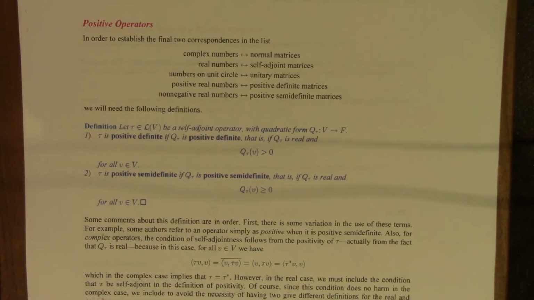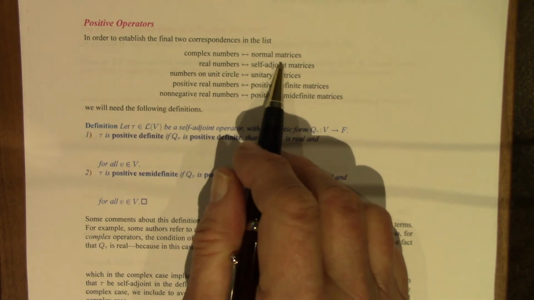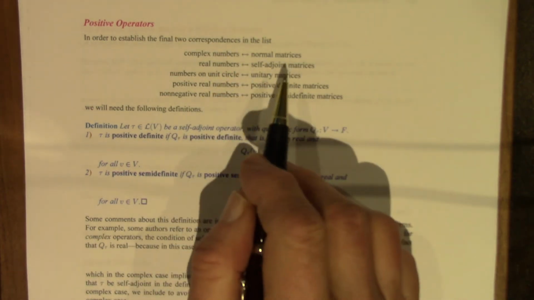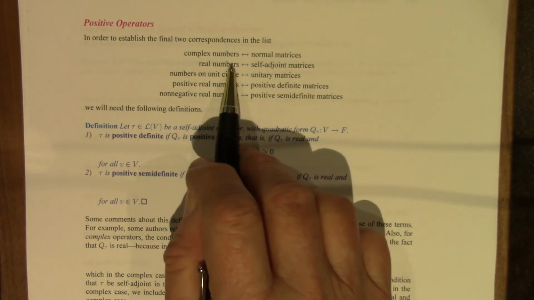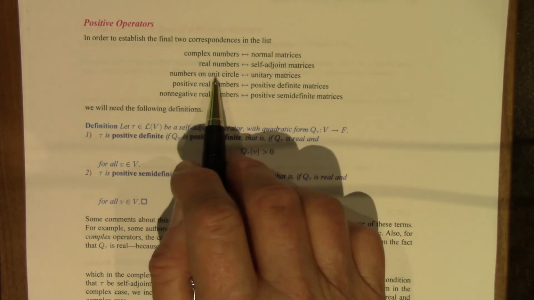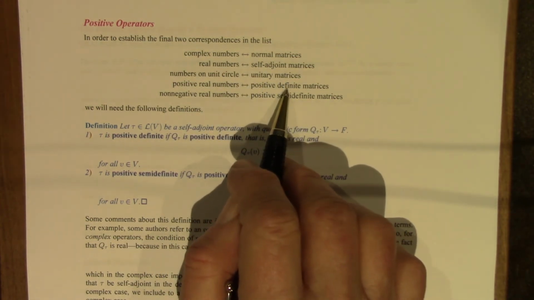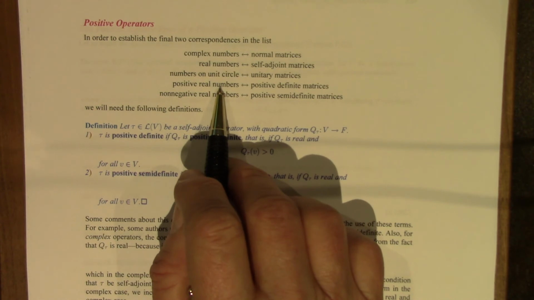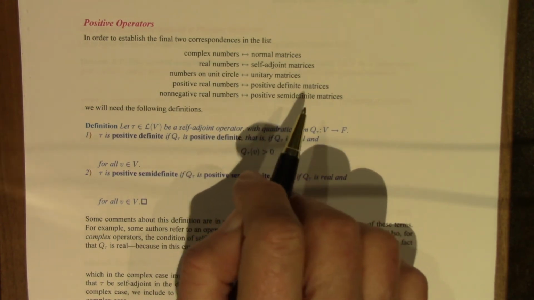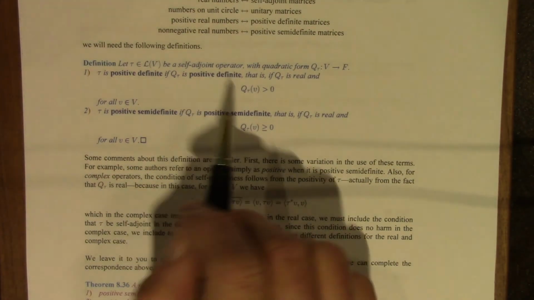Well, now we can establish the final two correspondences in our matchup here between normal matrices and complex numbers. We've seen that the self-adjoint matrices correspond to the real numbers through their eigenvalues. Unitary matrices correspond to numbers on the complex unit circle. We're going to now see that positive definite matrices, which we first encountered as Gram matrices for inner products, correspond to positive real numbers, and positive semi-definite matrices correspond to non-negative real numbers. So we'll start with the definitions here.